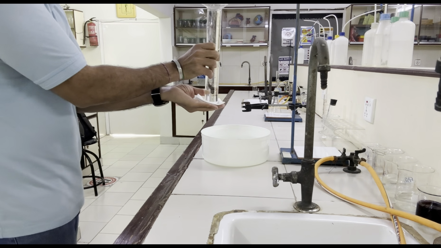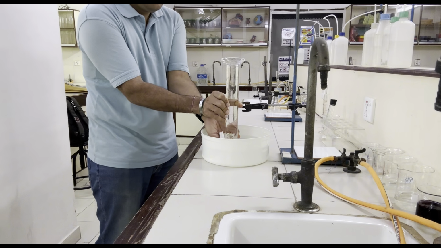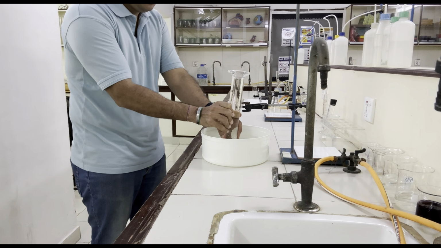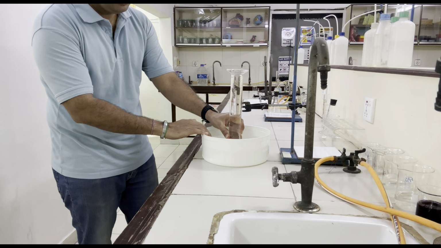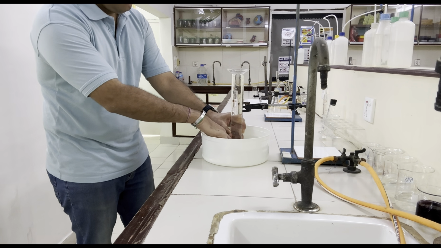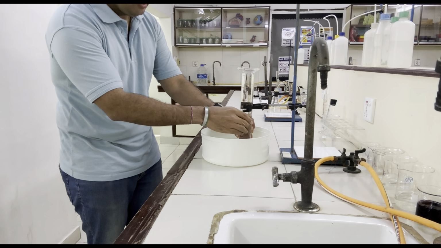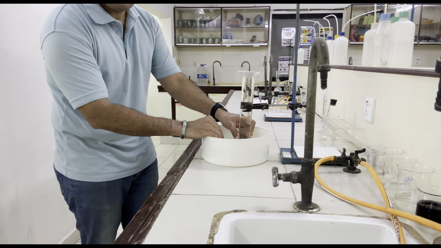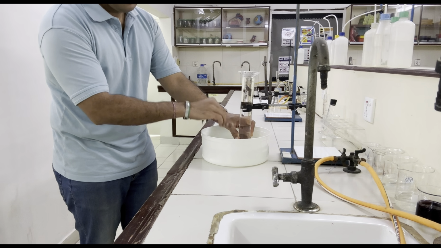And then I will take this into this water bath, and you can see there is no air bubble inside the water in the measuring cylinder. Now let me place this here. Before we place it here, let me show you that this is the tap. It is attached to the bottom.